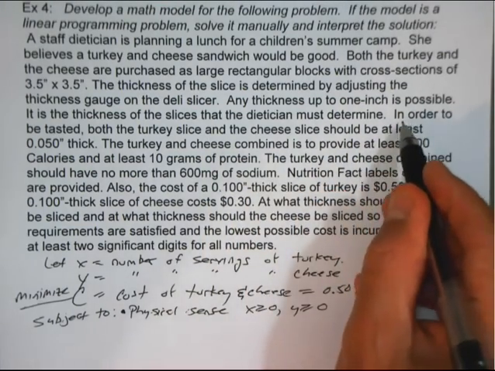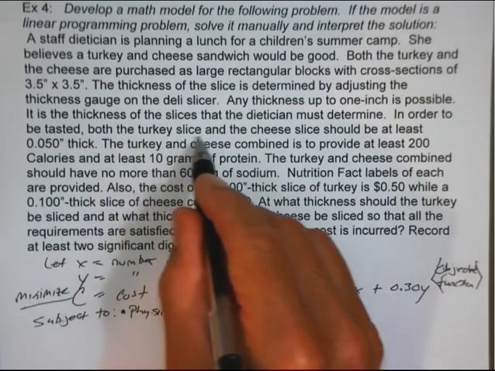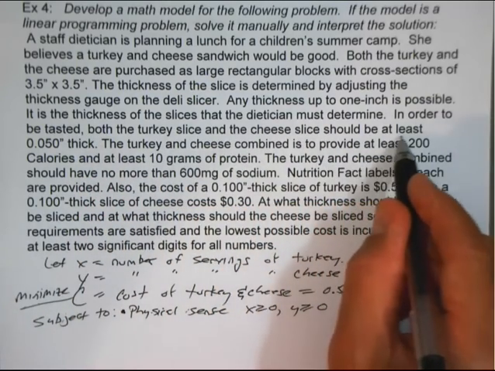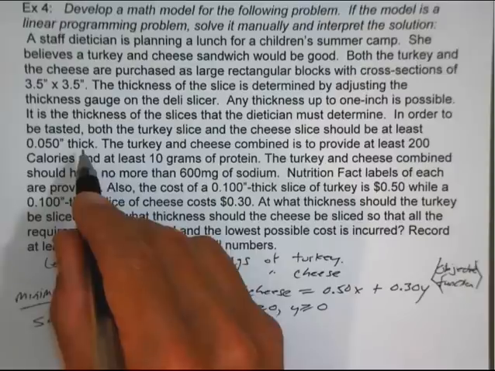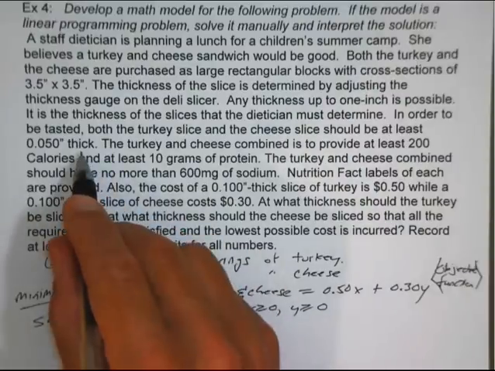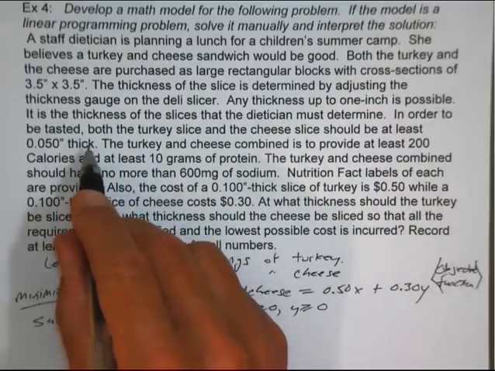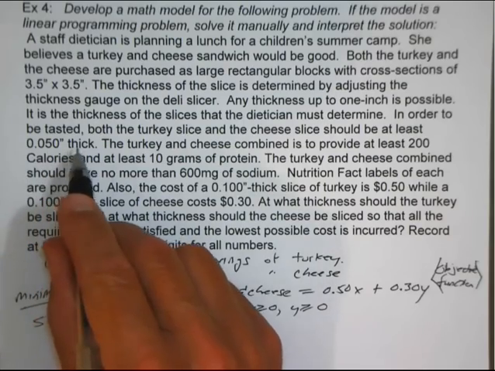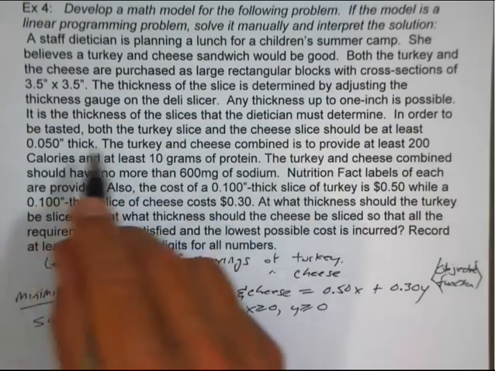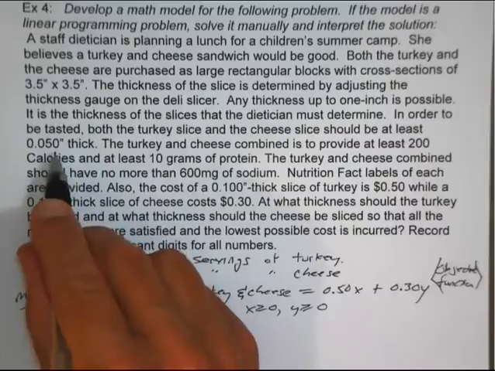Here's the first item that looks like it's going to dictate x and y, what's allowable. In order to be tasted, both the turkey slice and the cheese slice should be at least 50 thousandths inch thick. Okay, we can formulate that too. Remember one serving? It was 100 thousandths. If we're going to require 50 thousandths, this is actually requiring a 1/2 serving.